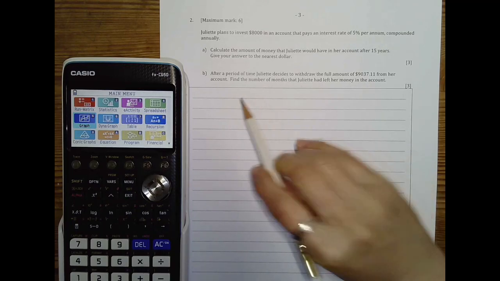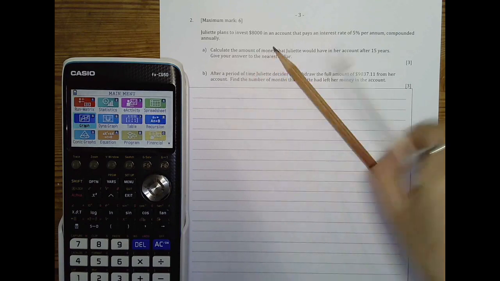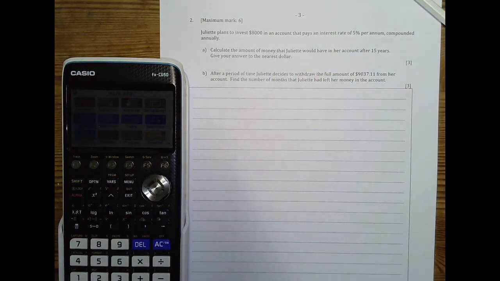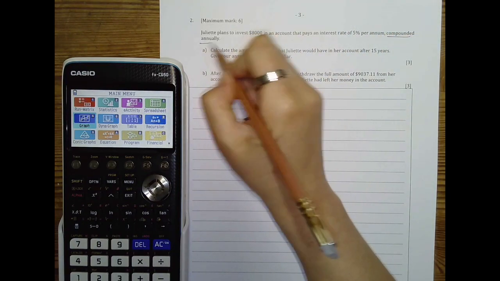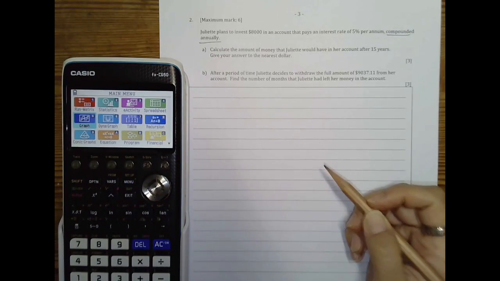Hi, here is another question. This is about compound interest. Compound interest could be an exponential function and could be used in geometric sequence. So this is compounded annually, so it's like a basic exponential function.